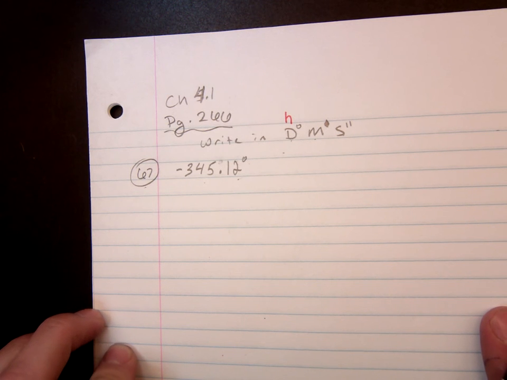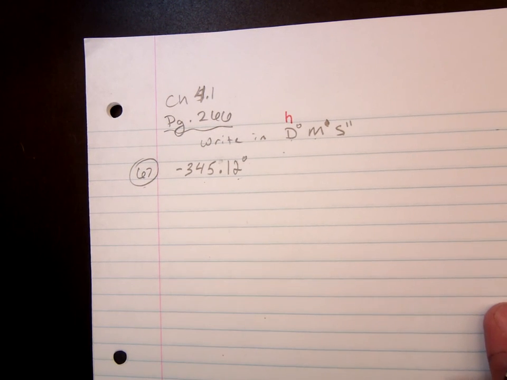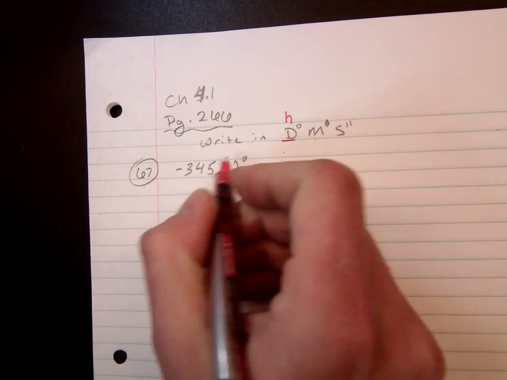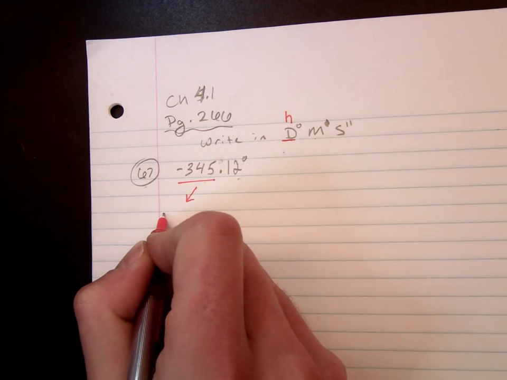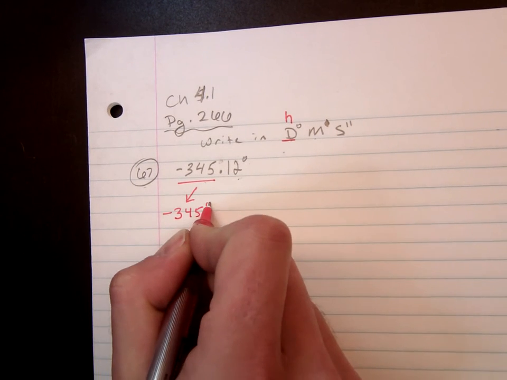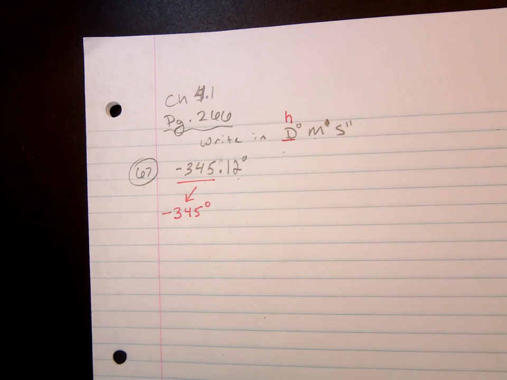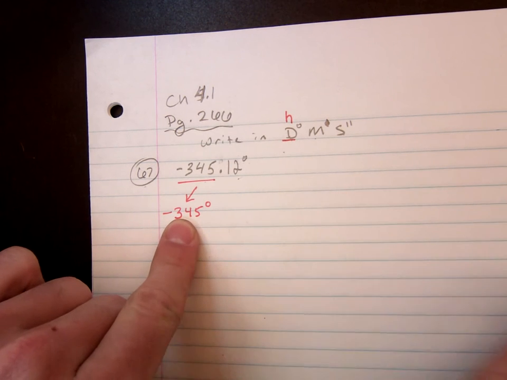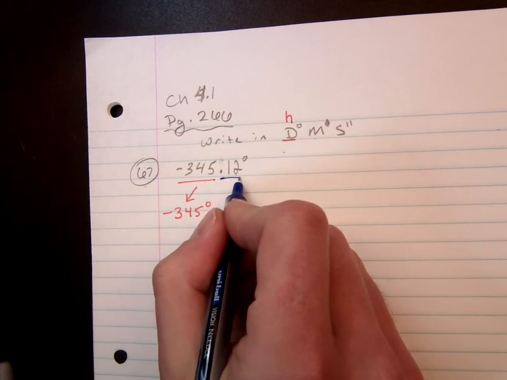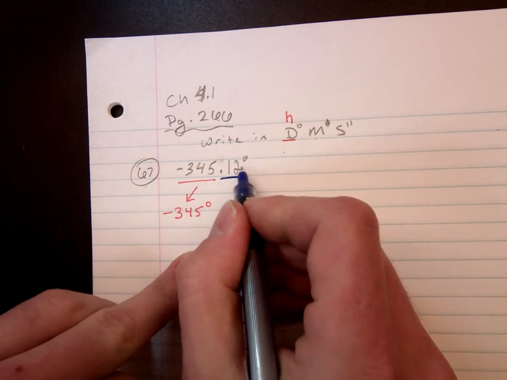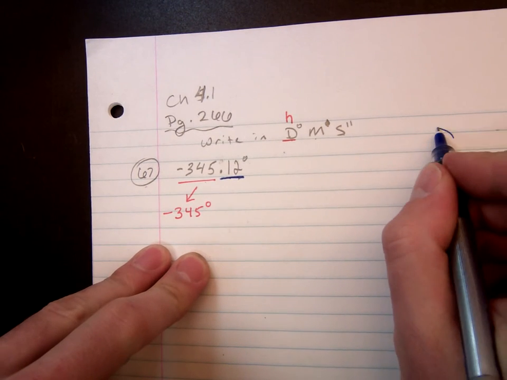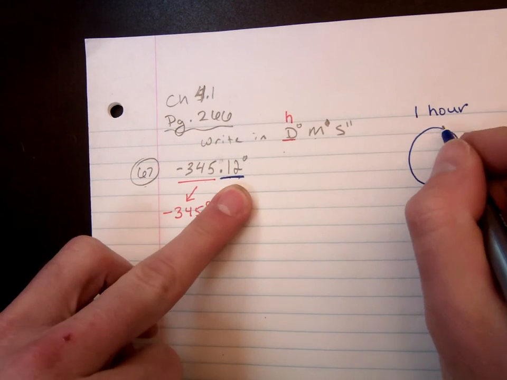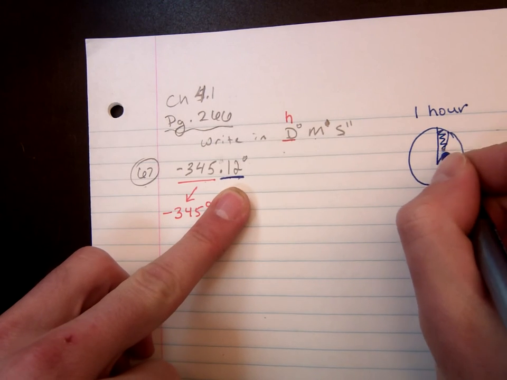So the first thing you need to do is identify how many full degrees, or how many hours total, we have. In this example, we can see that we clearly have negative 345 degrees, and that's how many total degrees, or total hours, we have. And then they tell us that we also have a fraction of an hour, a piece of an hour. So it might be useful to think of it as if this entire thing is 1 hour, then we have 0.12, or a sliver of that 1 hour.